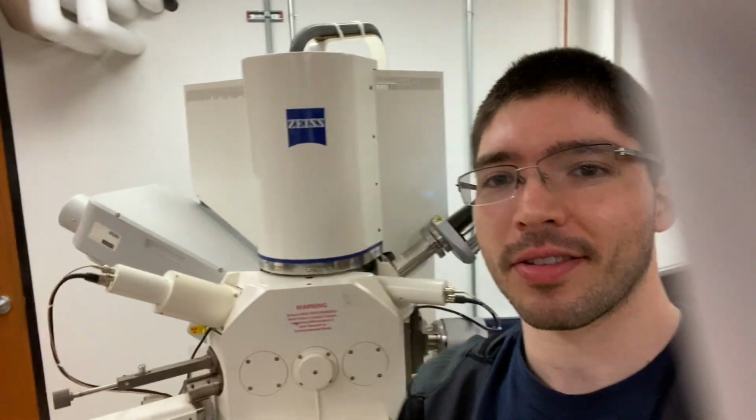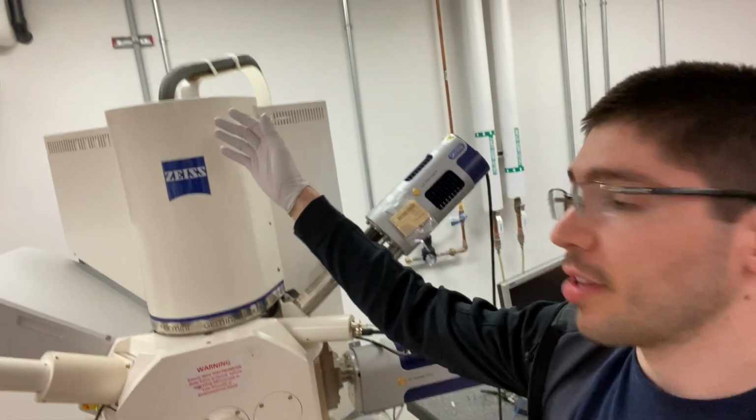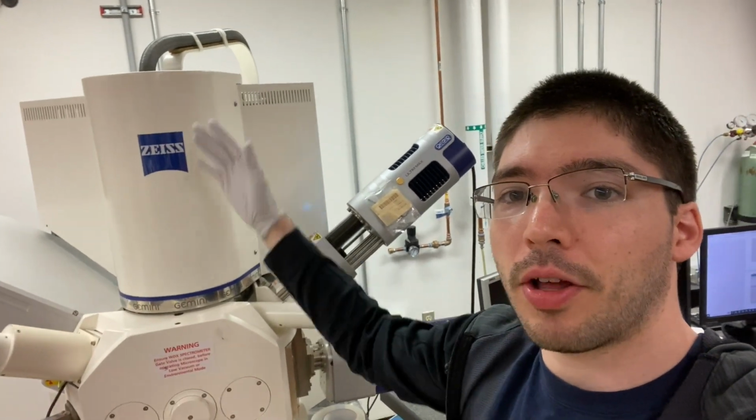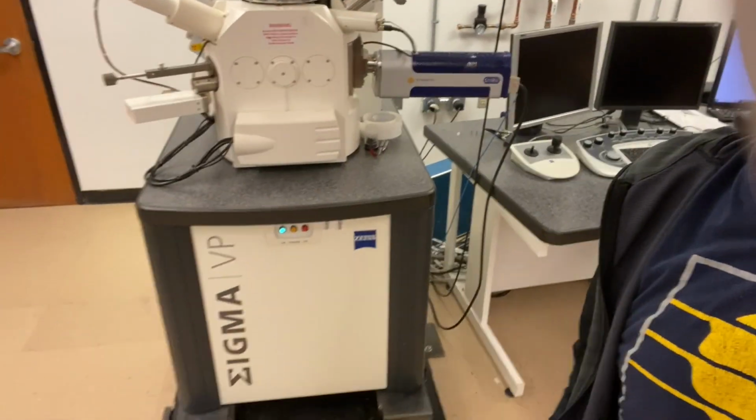And for everyone wondering about the SEM, it looks just like this, so you can see. Let me do this again. So you can see this is what it looks like. It's not a very large instrument per se, but it sits on this platform right here.